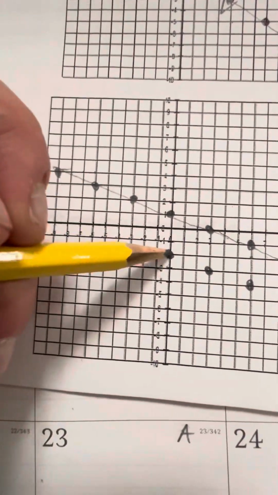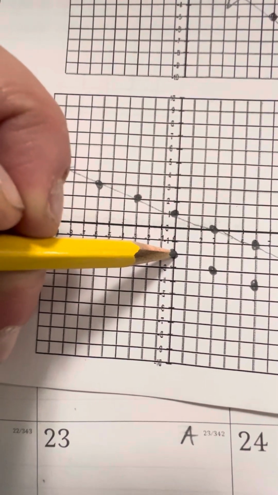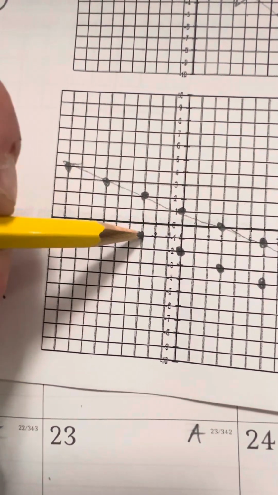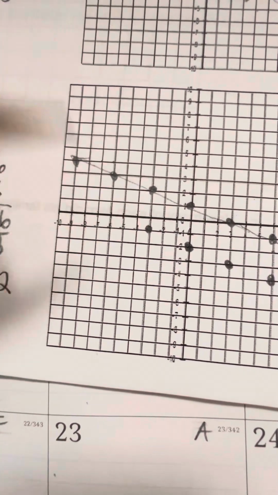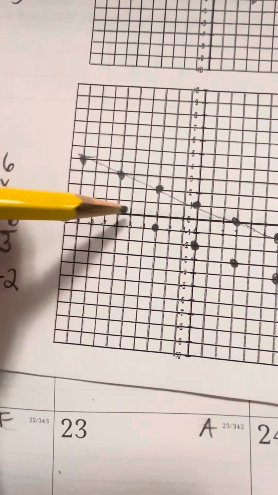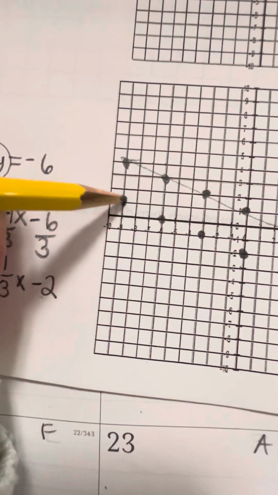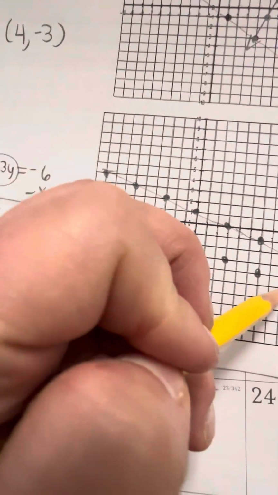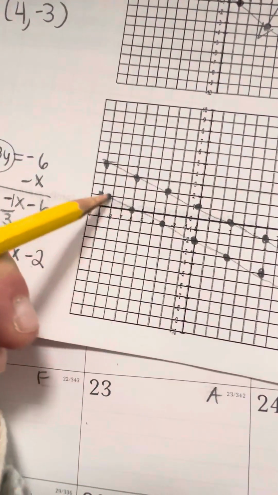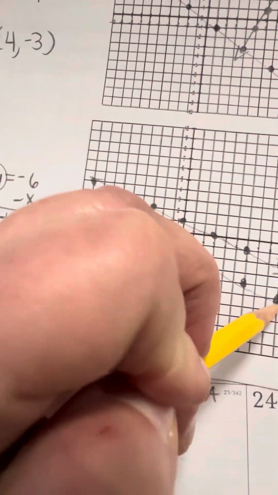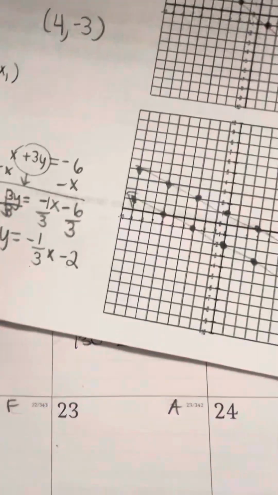Even if I go up from here back to the starting point and go up 1, over 1, 2, 3 this way, it's still not getting any closer. Up 1, over 1, 2, 3. And there's a reason for that. They are never going to intersect. So when you graph these, you can see they're parallel. So in this case, we would have a no solution answer.